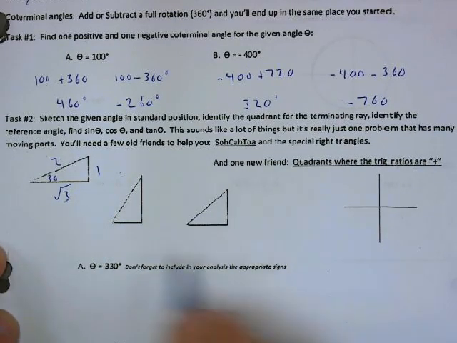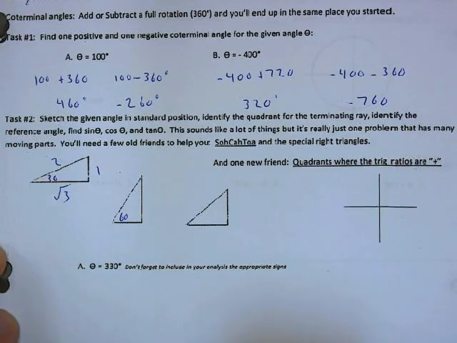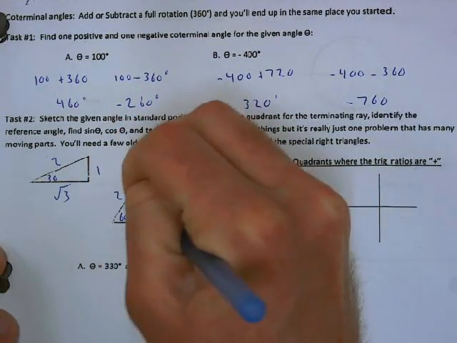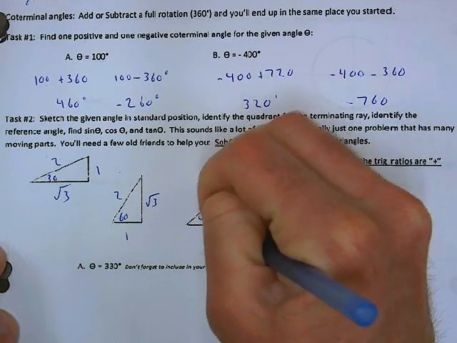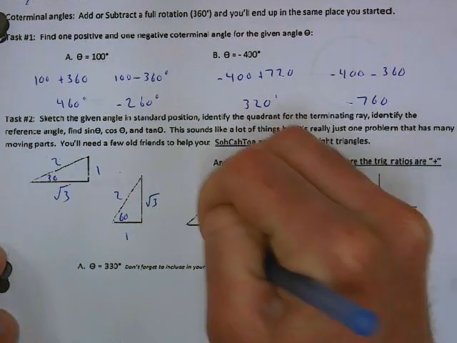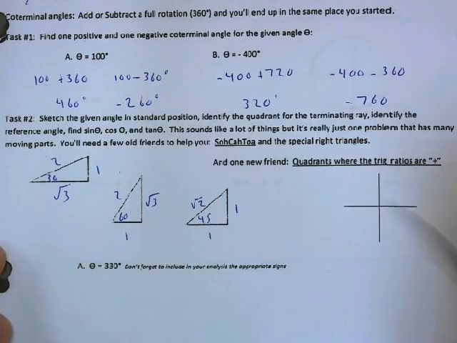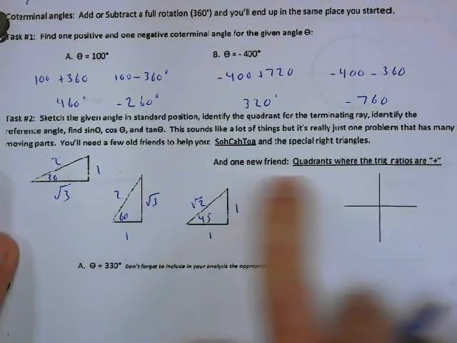All right, and then next, this one is the same as that, just kind of repositioned. If this is my 60-degree angle down here, well then now it would be 1, 2, and root 3 right there. And then if this is my 45, 45, 90 right triangle over here, then my sides would be 1, 1, and root 2. Okay. All right. And then we're going to add one new friend as well.